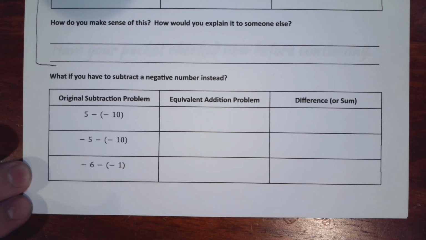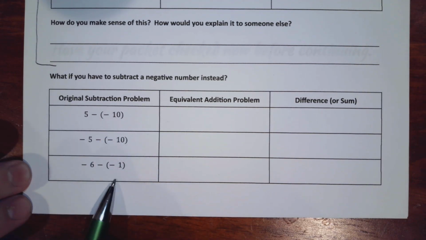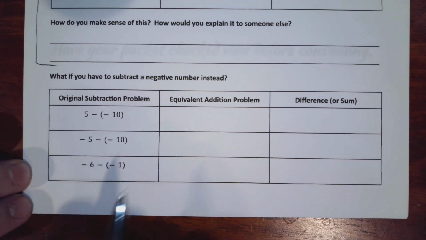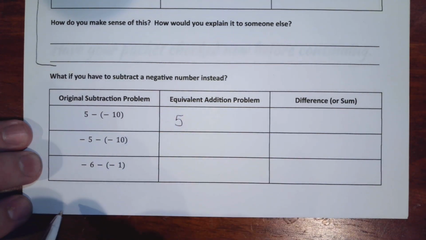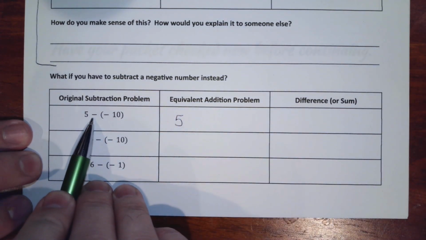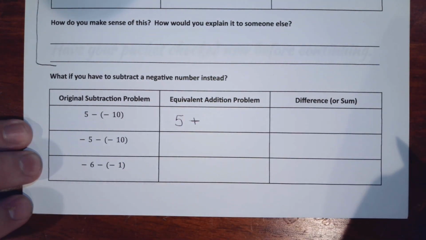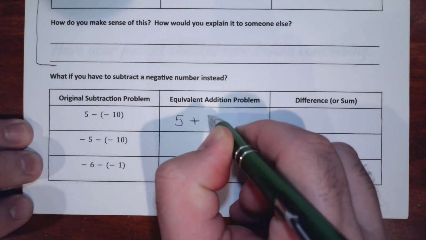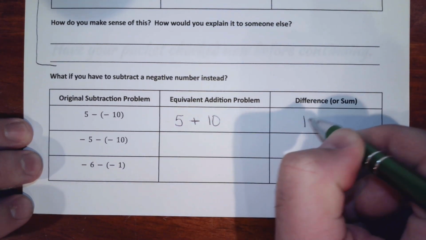Next, we're going to talk about what happens if you subtract a negative number instead. So you see here, we're subtracting a negative number each time. What we're going to do is focus on the addition problem that it's equal to. So this subtraction problem starts with 5. We change it from subtraction to addition. And we use the opposite of -10, which is 10. 5 plus 10 is 15.